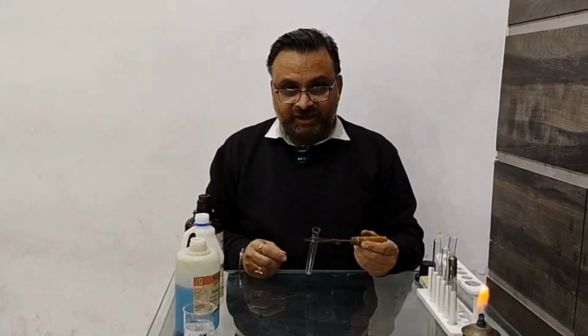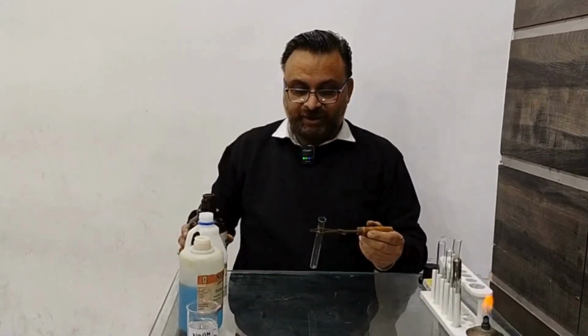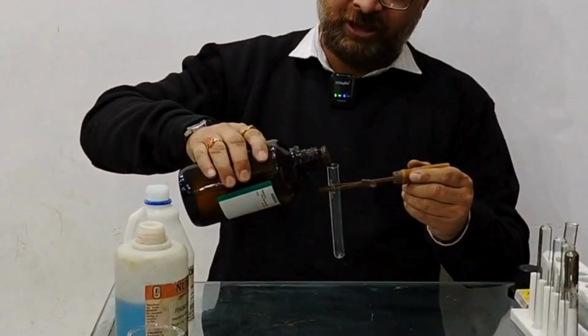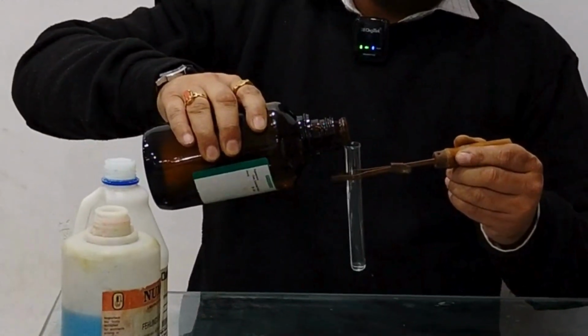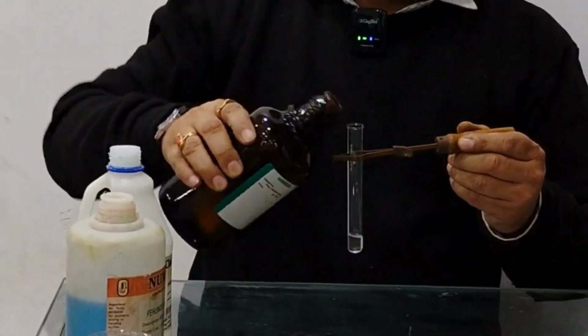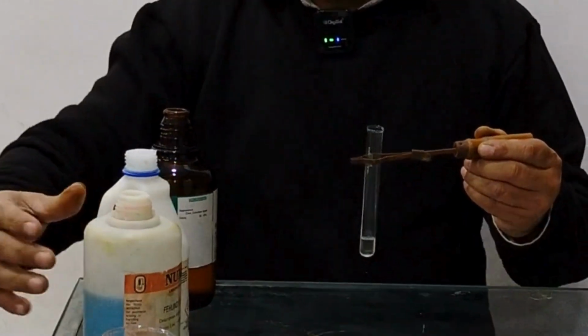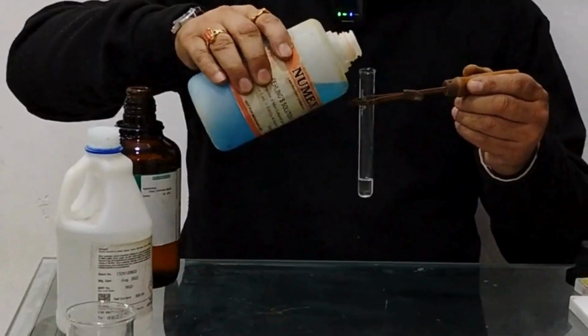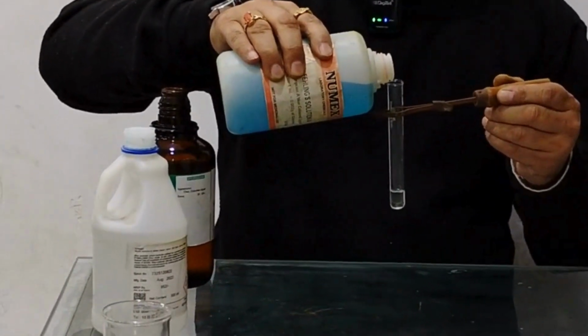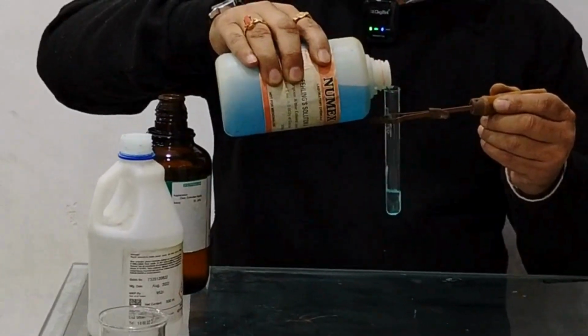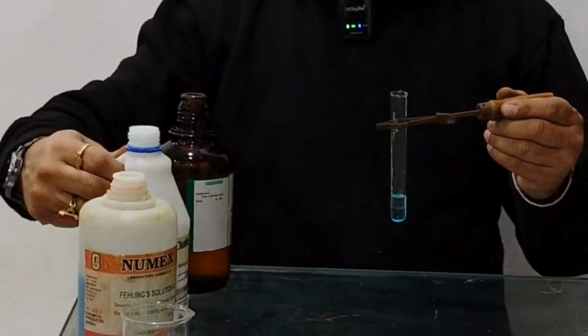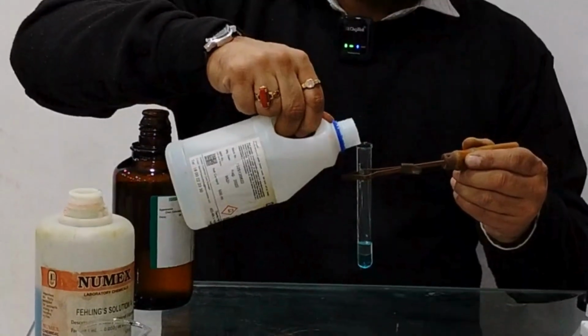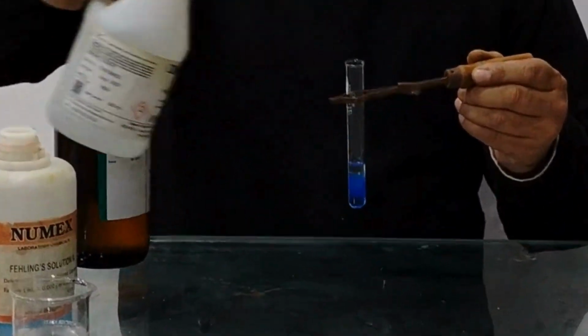Now to perform Fehling's test for aliphatic aldehydes, we will take 1 or 2 ml of aldehyde in this dry test tube. Make sure the test tube is perfectly clean. After that, add a few drops of Fehling A solution to this test tube. Now add a few drops of Fehling B solution to it. Look at the color changes. The color changes to dark blue.